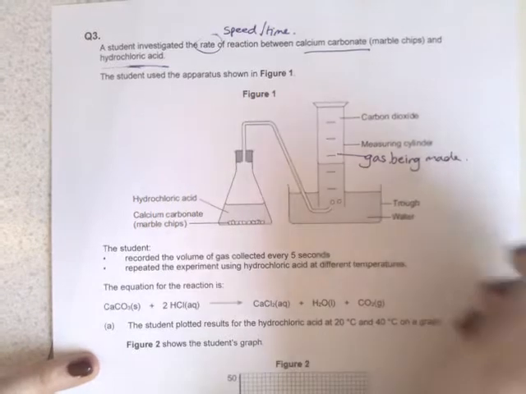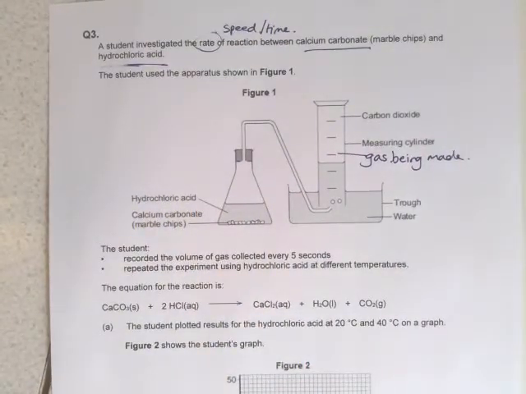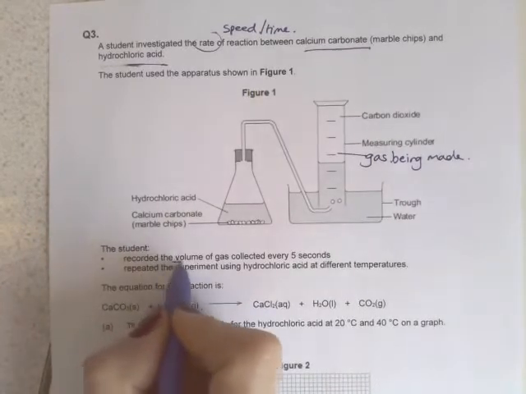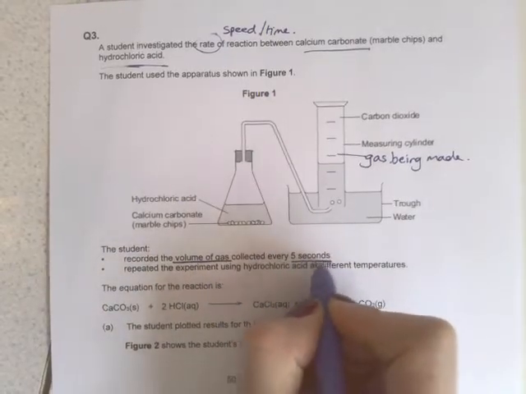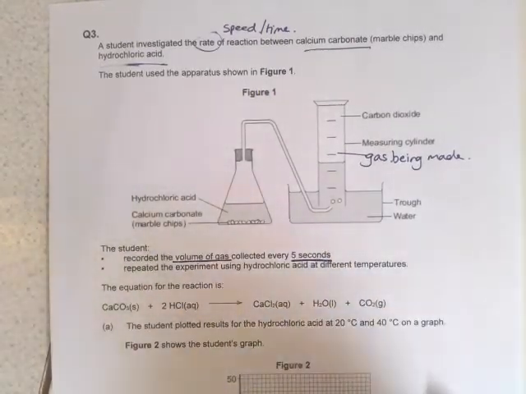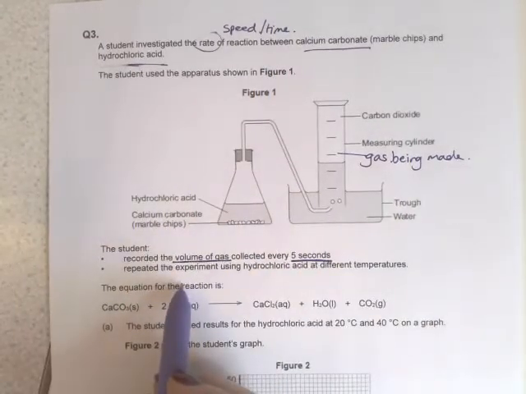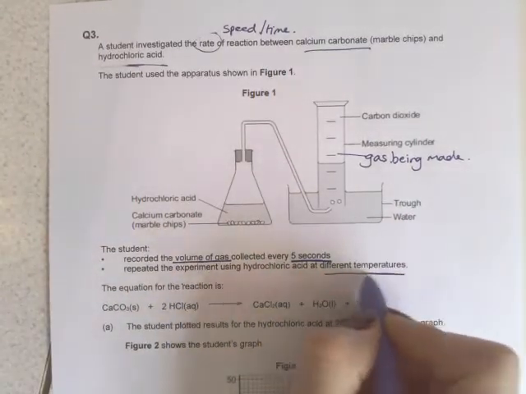It's to do with how quickly it is, because it's a rate of reaction experiment. So the student recorded the volume of gas, because volume is a much better word than amount, every 5 seconds. That will help us with this rate idea. And then they did it at different temperatures.